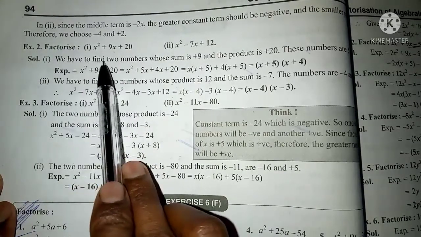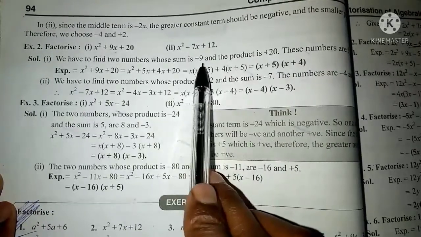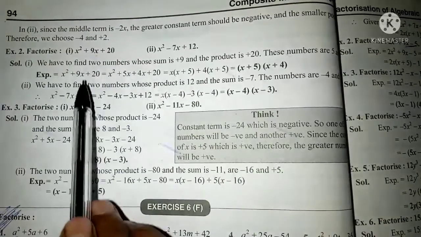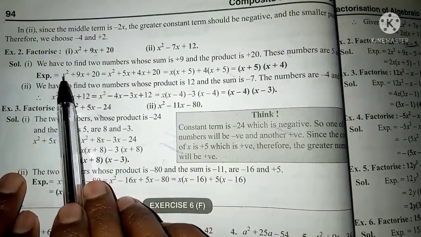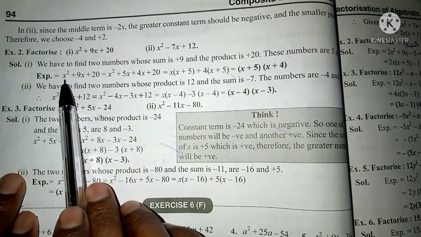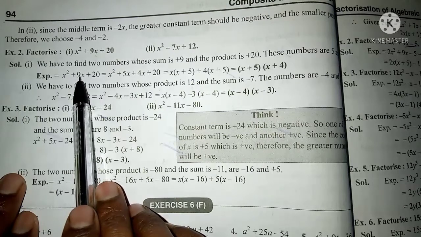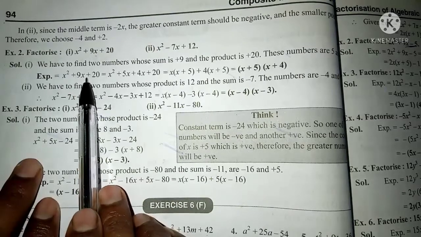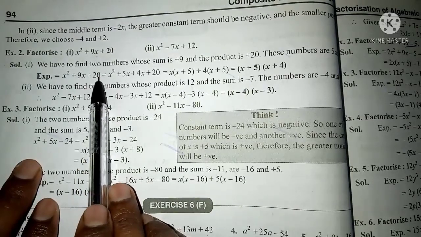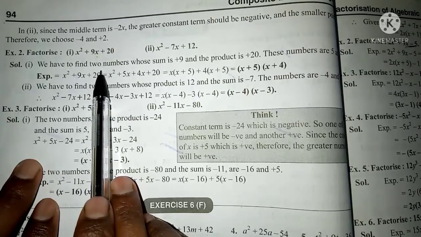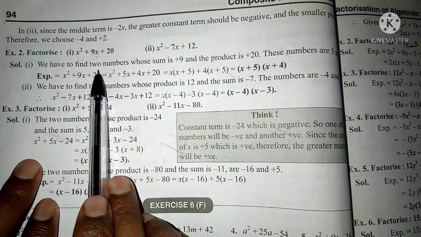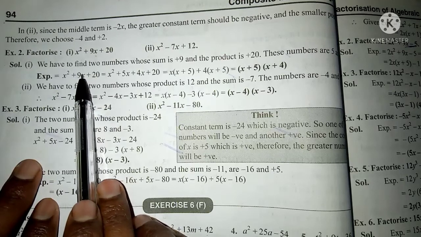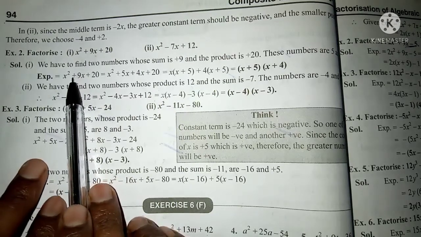You can see here we have to find two numbers whose sum is 9 and the product is plus 20. These numbers are 5 and 4. Very simple. When we are asked to factorize these terms, that means the x square plus bx plus c form, or you can say this form is actually x square plus 9x plus 20, then first of all, see what is the third term here. The third term is 20. Now we need to factorize this 20 and find two factors of 20 such that when we add these two factors, the sum must be equal to 9.